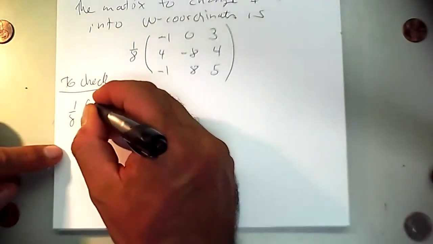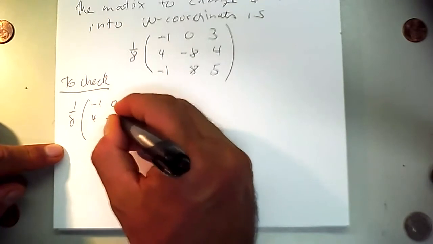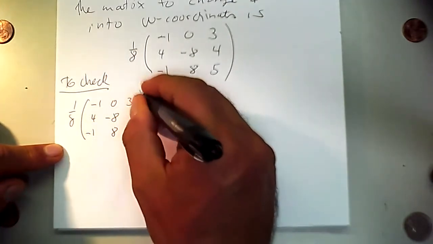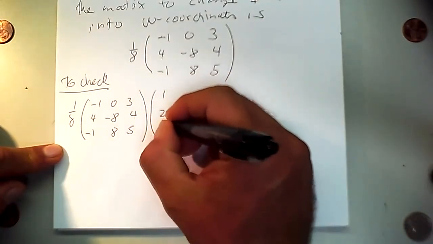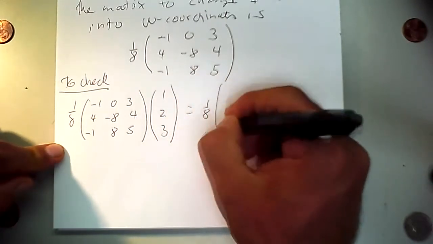So multiply negative 1, 0, 3, 4, negative 8, 4, negative 1, 8, 5 by 1, 2, 3. And let's see what we end up with.